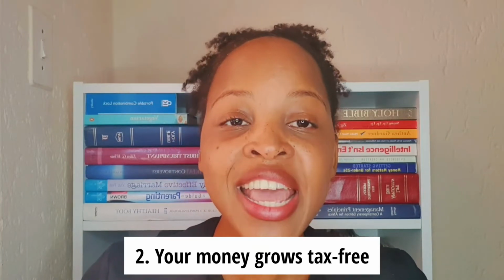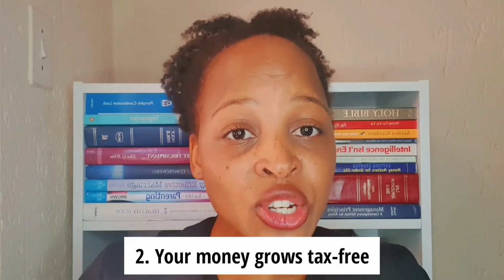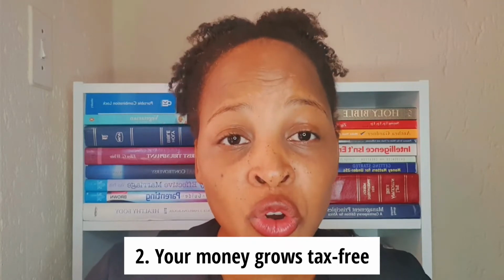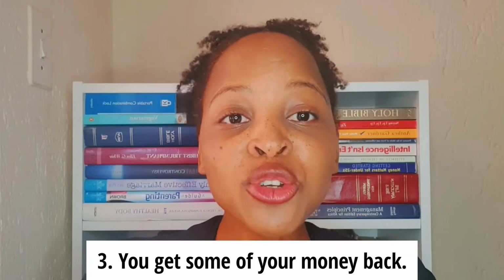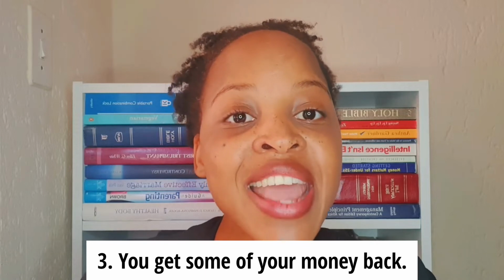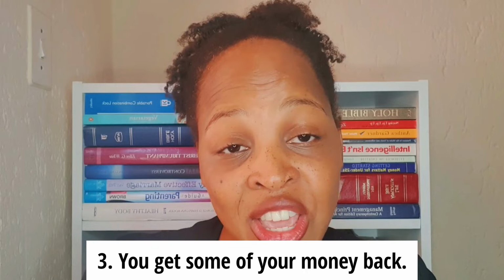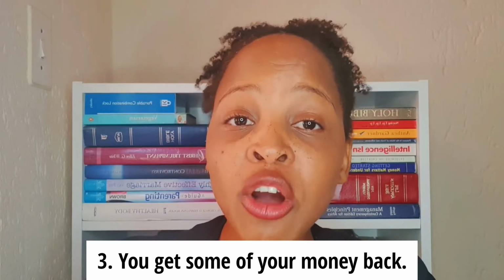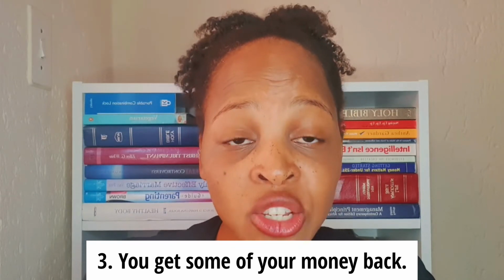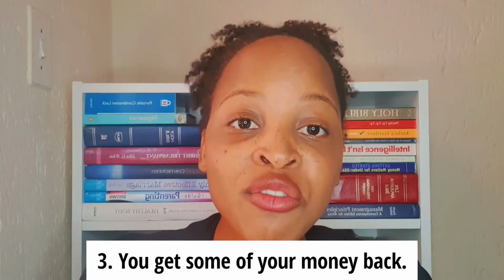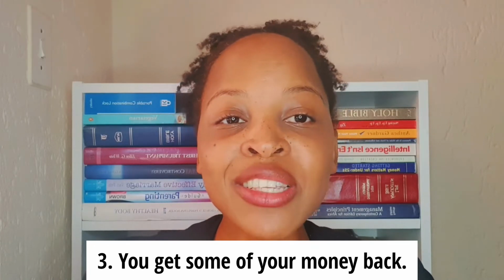Advantage number two is that all growth like interest, dividends, capital growth is tax-free. Advantage number three, you get tax rebates, which you can use to contribute to your RA and create a snowball. Let's say you earn 250,000 Rand a year. If you contribute 10% of that, which is 25,000 Rand to your RA, then you would qualify for a rebate of 6,500 Rand.